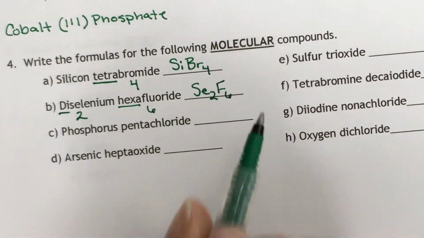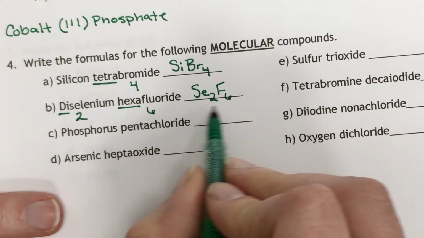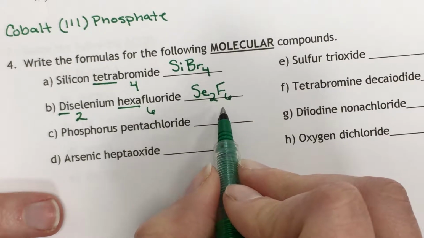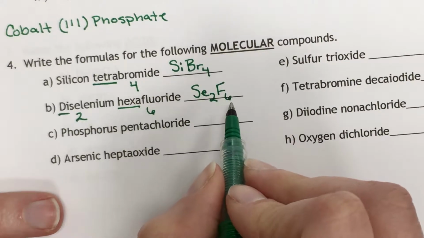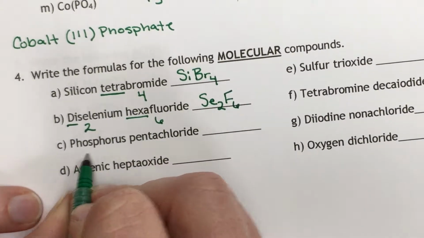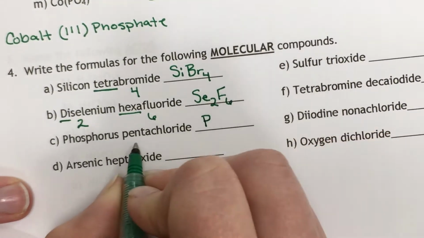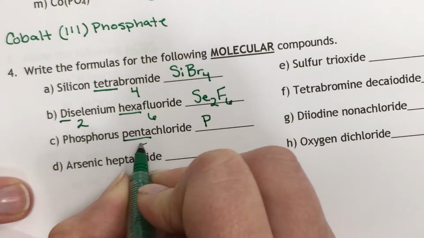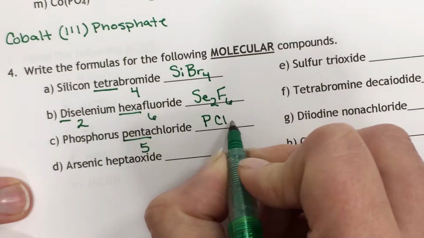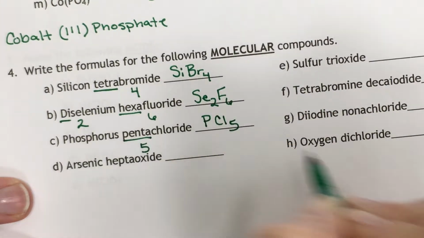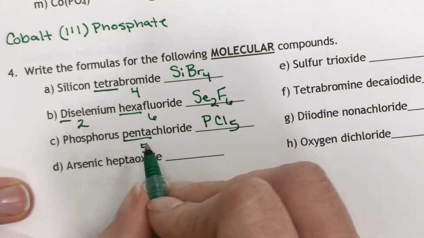Make sure you don't get ionic compounds and molecular compounds confused. We do not reduce these. Keep them the way they are because there's actual bonds between them. We don't reduce them to an empirical formula. We keep them the ratios that they are. Moving on, phosphorus. There is no prefix, so we're just going to write its symbol. Pentachloride. Penta is the prefix for 5. And chloride, chlorine, you should be pretty familiar with that one. You would write the 5 as the subscript after the element that it's connected to.